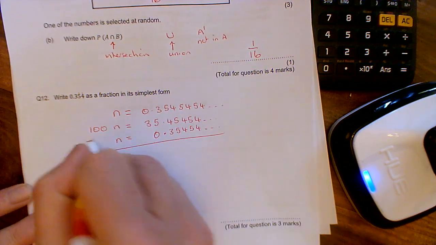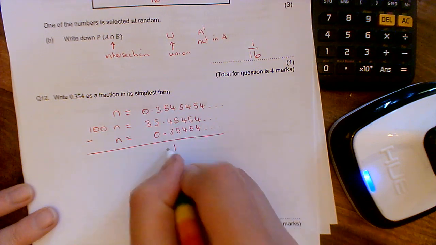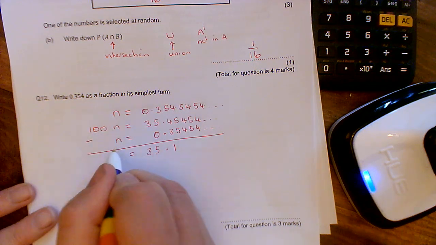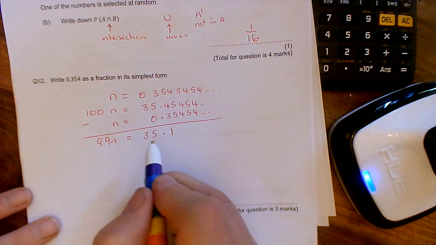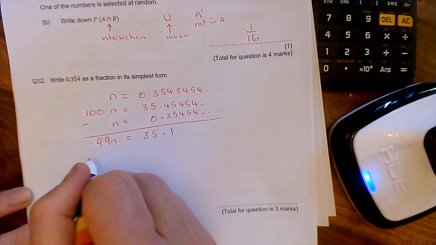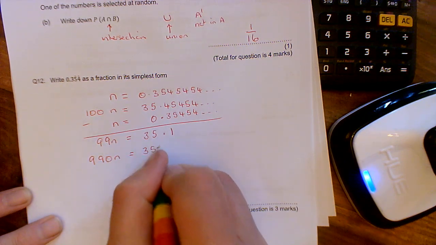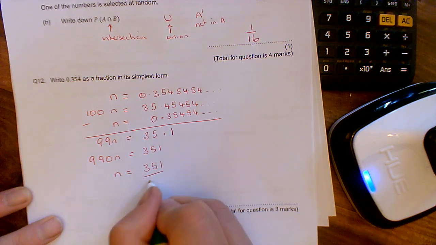Do the take away so we can get rid of all the recurring parts. All these are going to disappear, and we're left with 4 take away 3 is 1, and then the 35 from nothing, and now over this side we're left with 100n, take away n is just 99n. Now we've got 35.1, so we need to get rid of that point just by multiplying by 10, so we get 990n equals 351, and we finish with n equals 351 over 990.